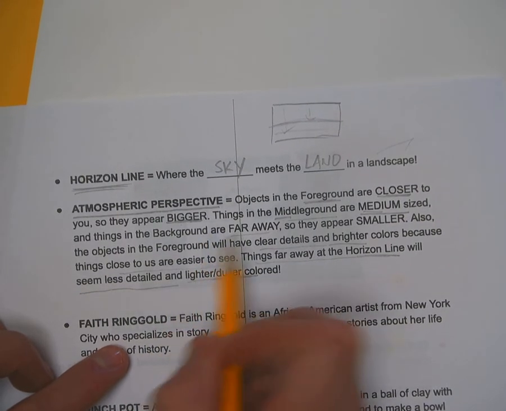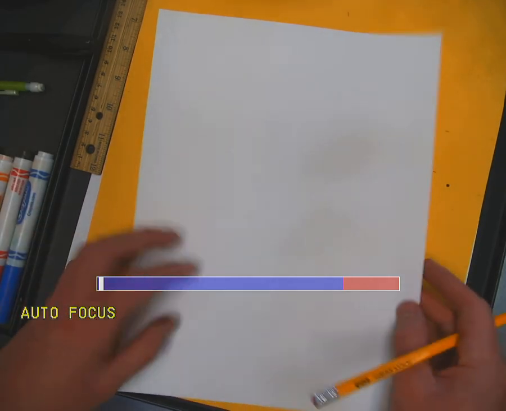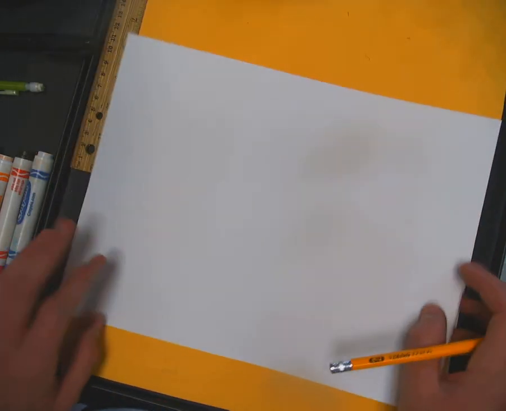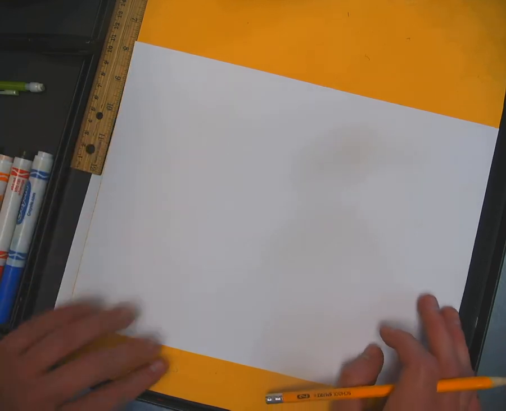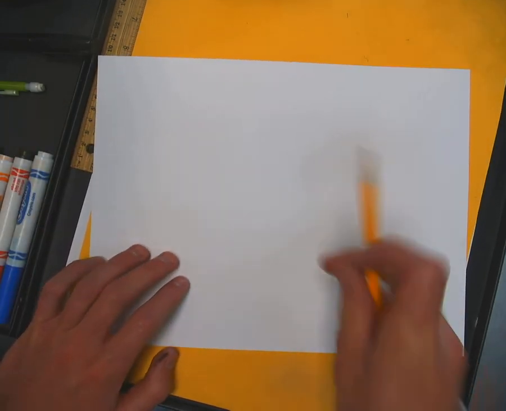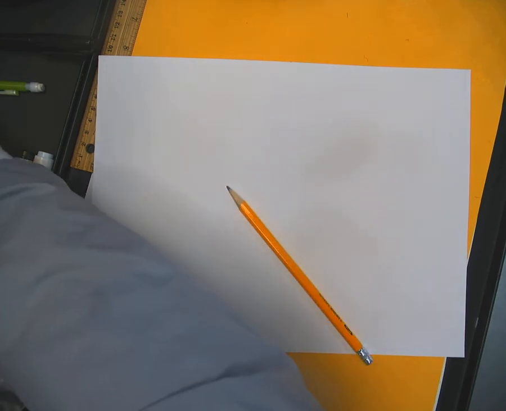So you can pause and take your notes, and then you can get out a piece of paper. We're going to do a little fall landscape, a mini landscape here. And right now my paper is in portrait style, which means the vertical, up and down way, but for landscape style, we want to flip it horizontally because landscape is horizontal, like this.